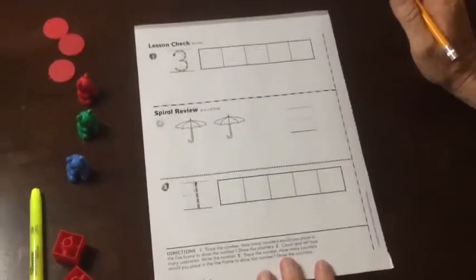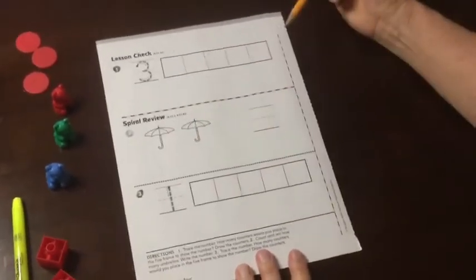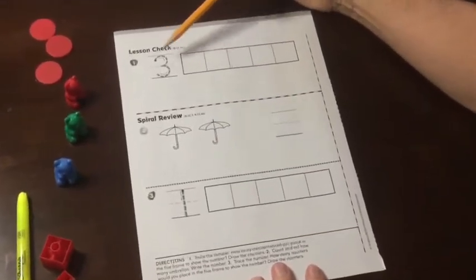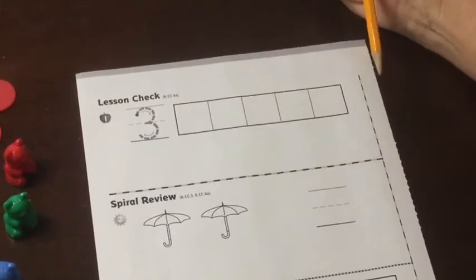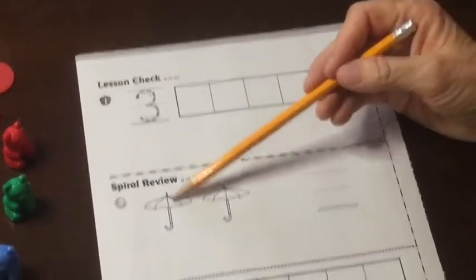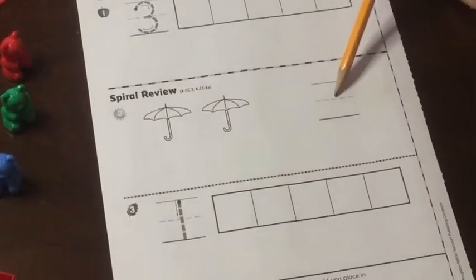Our very last page, this is just to check and show what you know. Number 3, trace your 3, put in 3 counters, and color 3 boxes. Count your umbrellas and write your number.